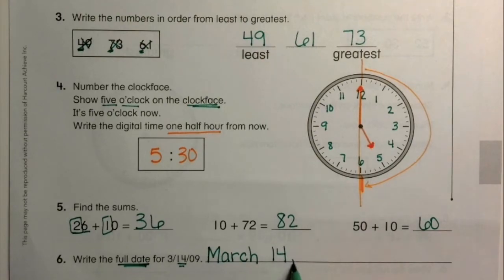Remember that after the day, you need to have a comma. And the year is 09. I can't write it as 09. That's 2009. So March 14th, 2009. That's the full date. That means I wrote it out with March as the word, not just the 3 for the digits.